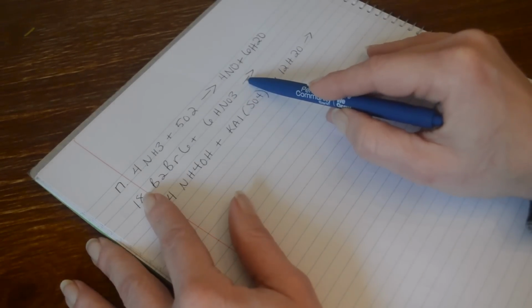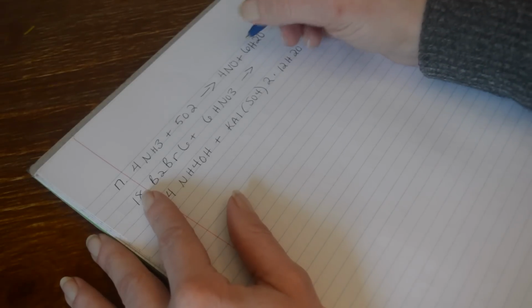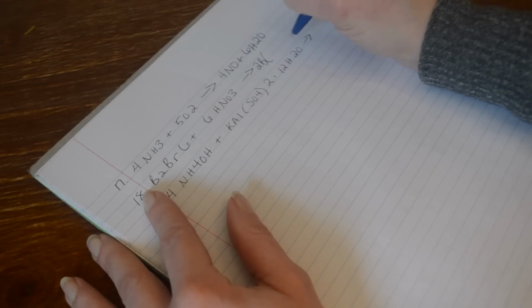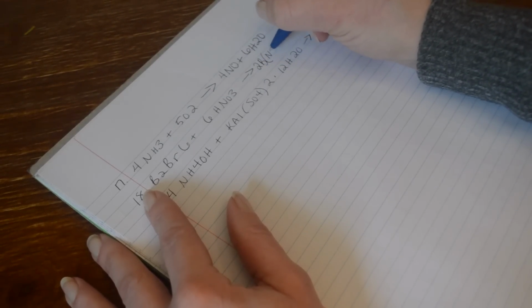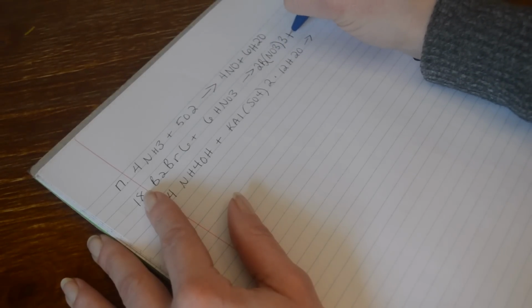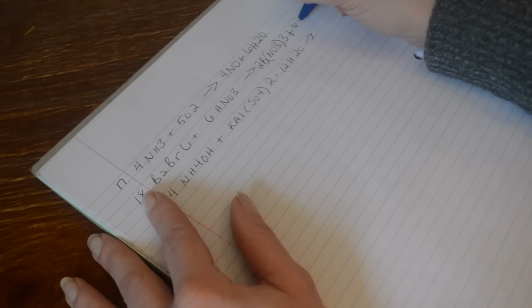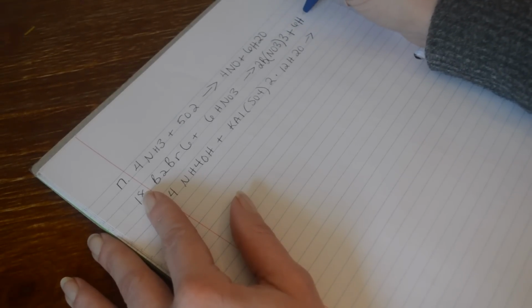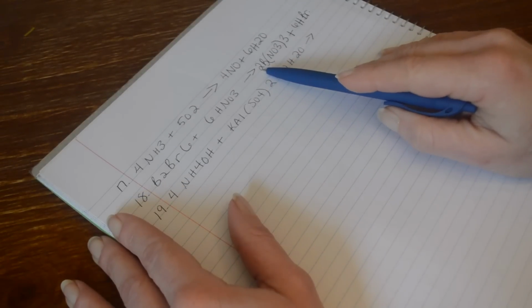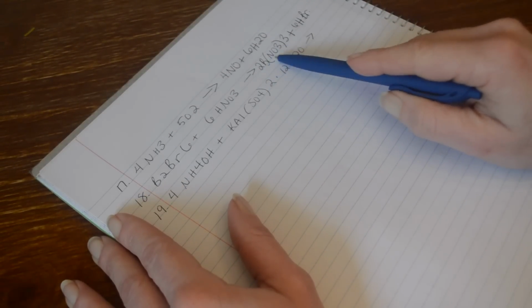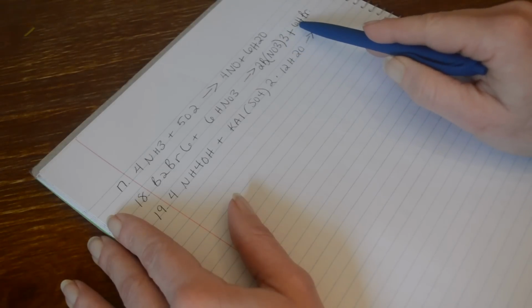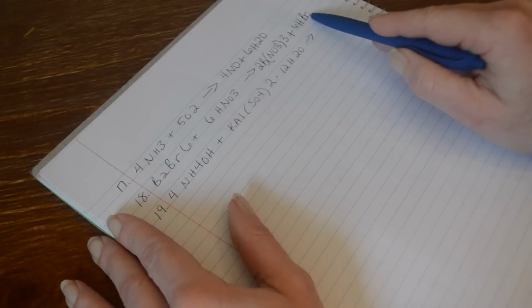And our product for number 18 is 2B(NO3)3 plus 6HBr. Okay, again, that is 2B(NO3)3 plus 6HBr.